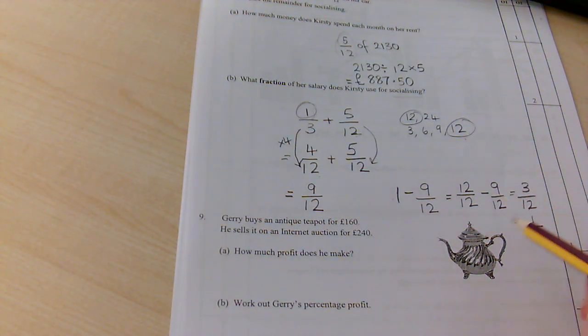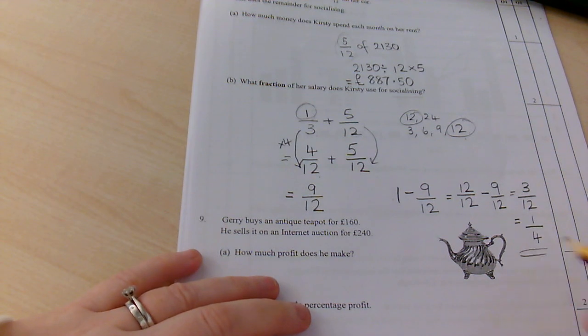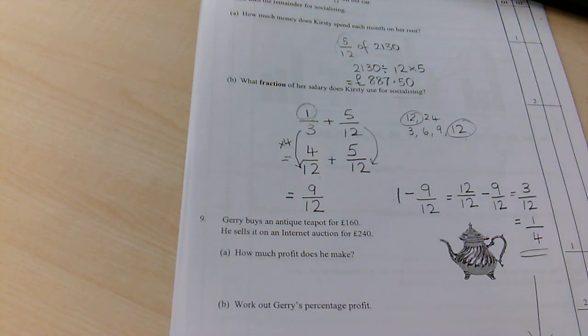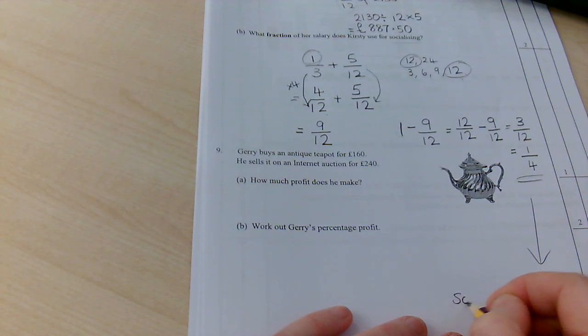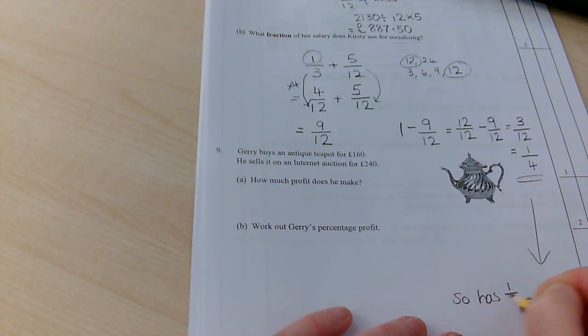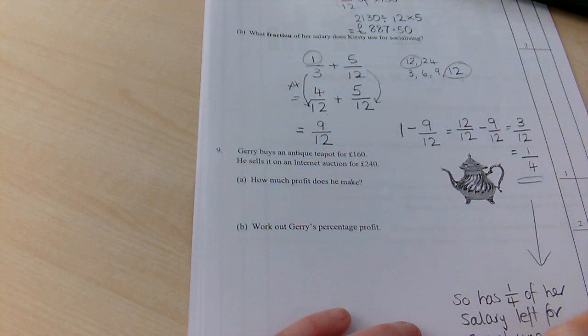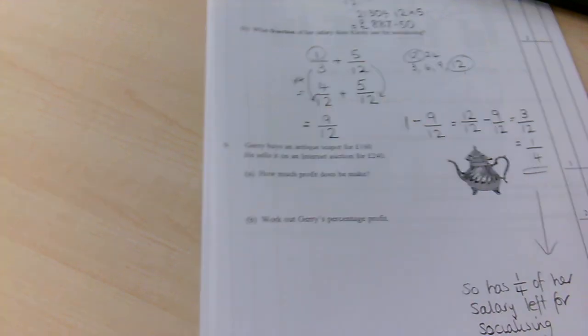Now, you need to be clear with your answers. You can't just have loads of things written on the page. You need to make sure that you're making your final answer obvious. So sorry, I'm running out of space. So you would say she has 1/4 of her salary left for socialising. Okay.